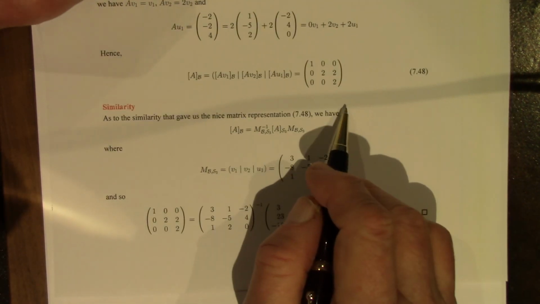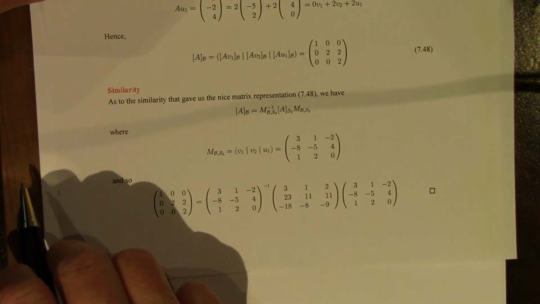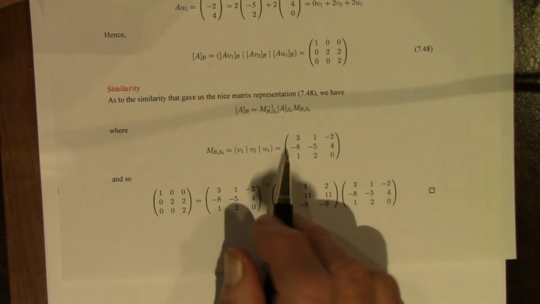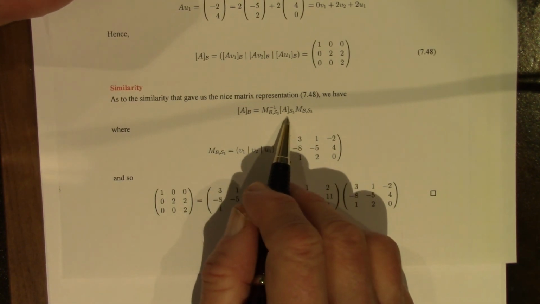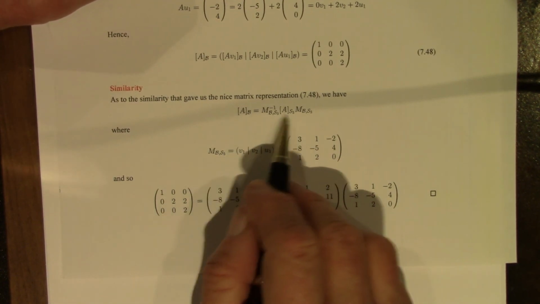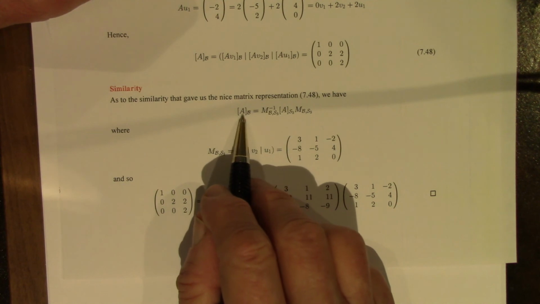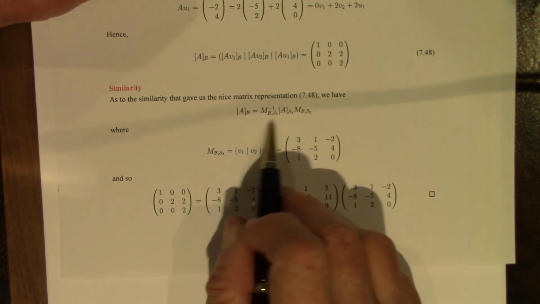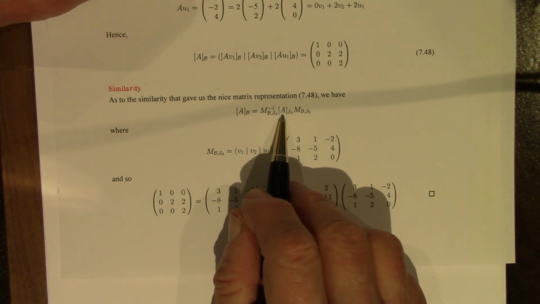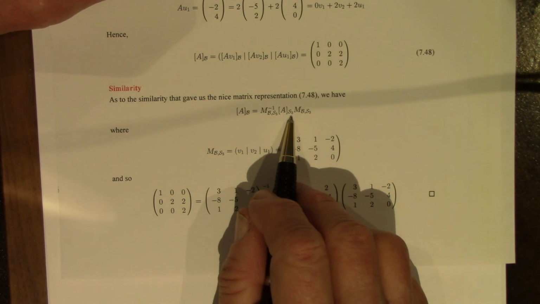If we want the similarity matrix that will bring A to this form, we can use the change of basis, change of matrix representation formula. The representation of A with respect to this basis we just constructed, and here's the matrix of A with respect to the standard basis.